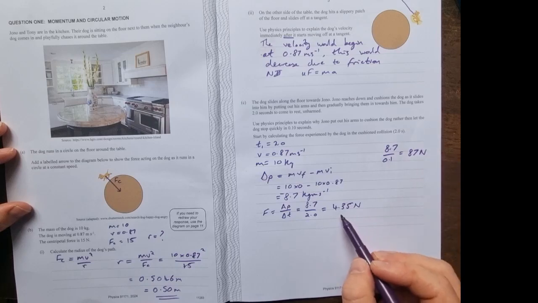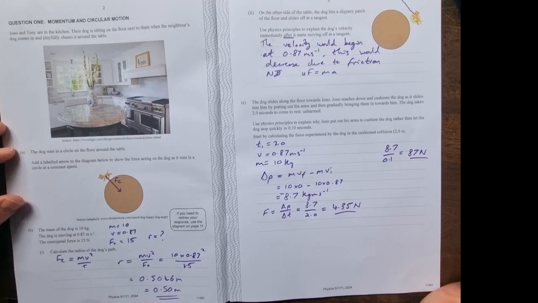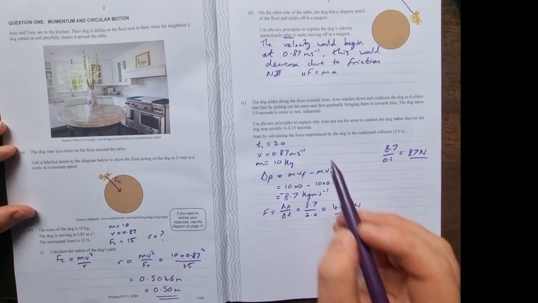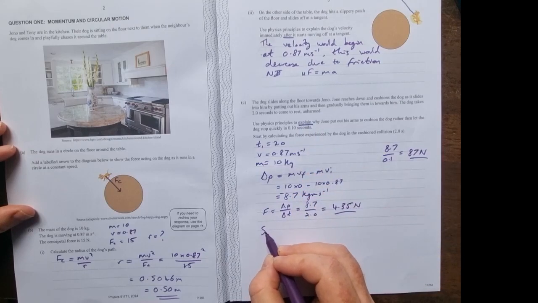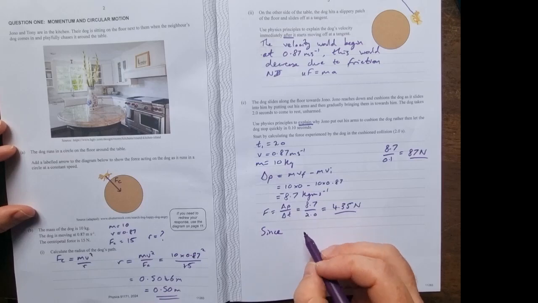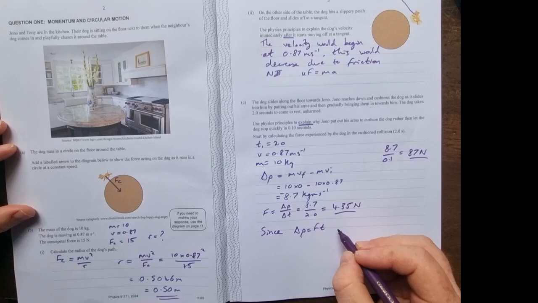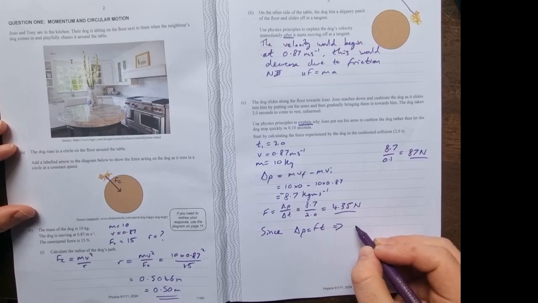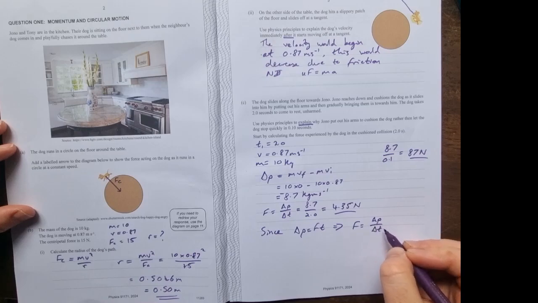So you're comparing 4.35 newtons with 87 newtons, so quite a substantial difference there. In terms of the explanation of that, I would list my formula: change in momentum equals force times time, which I've rearranged to force equals change in momentum over change in time.